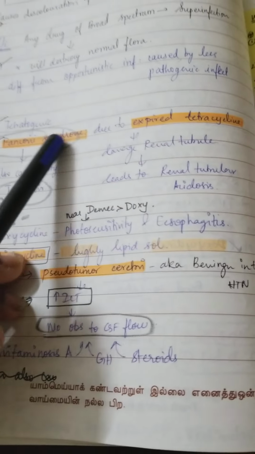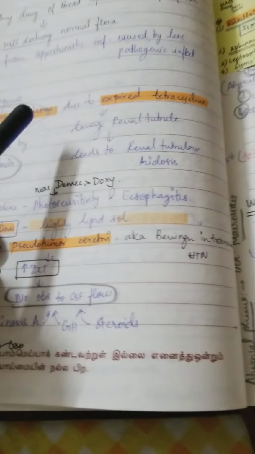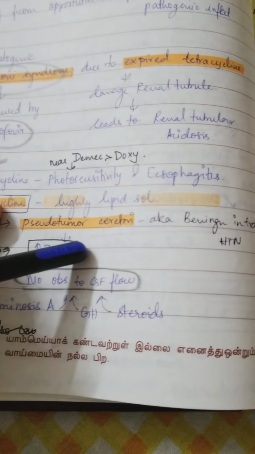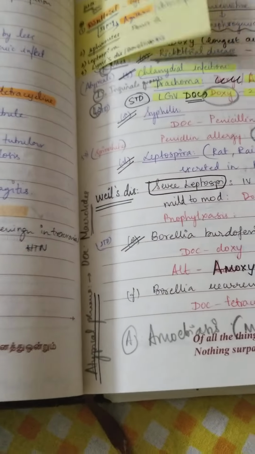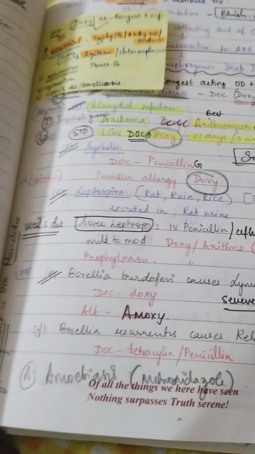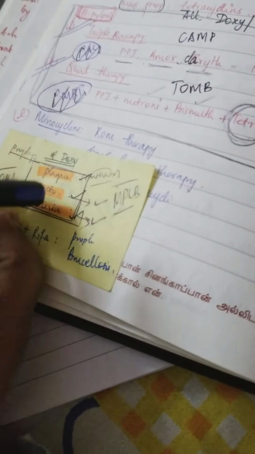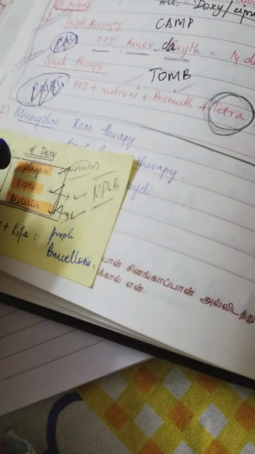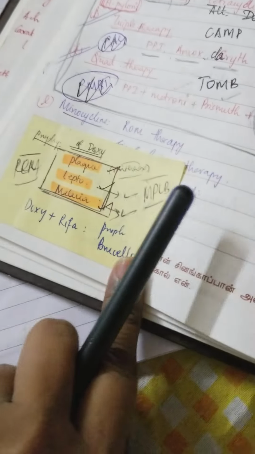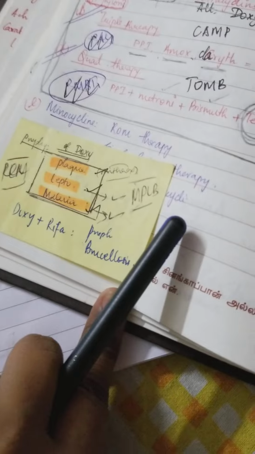And minocycline is also used in leprosy, if you remember that. Apart from that, doxycycline or tetracyclines are used in prophylactic conditions like cholera, malaria, leptospira, brucellosis, plague, and all these things. Doxycycline is used.